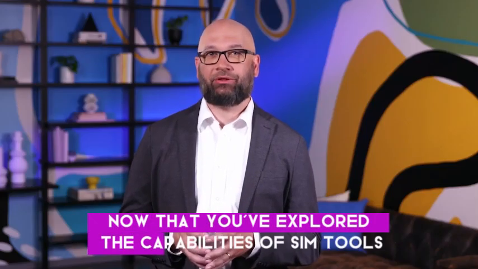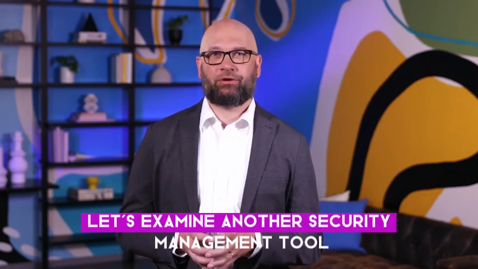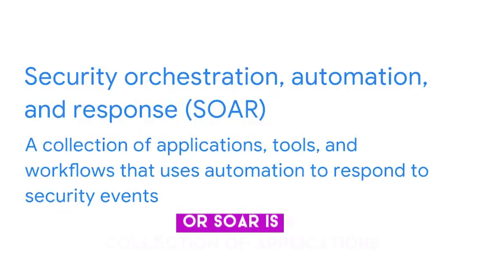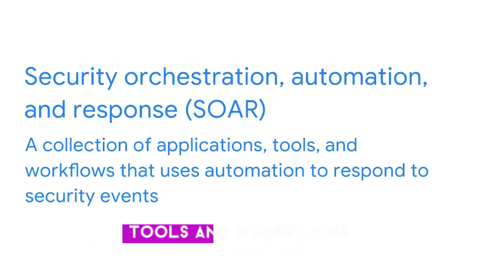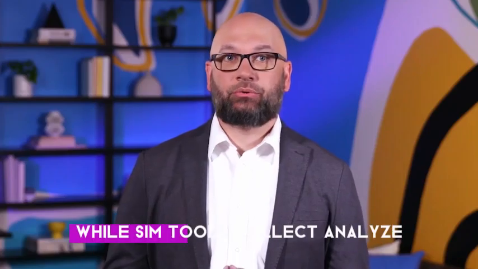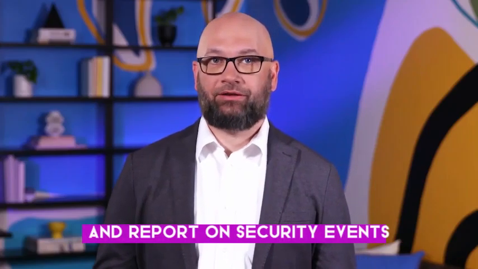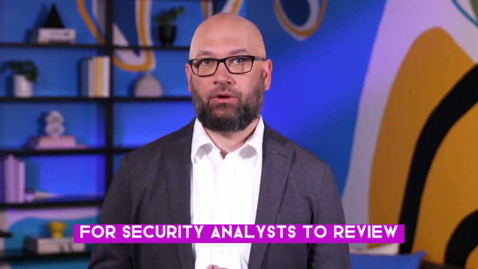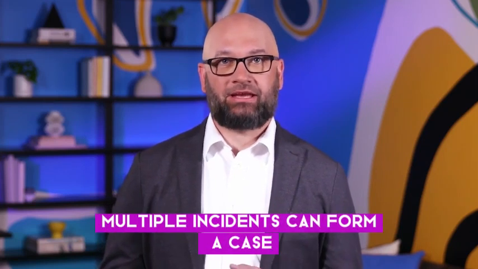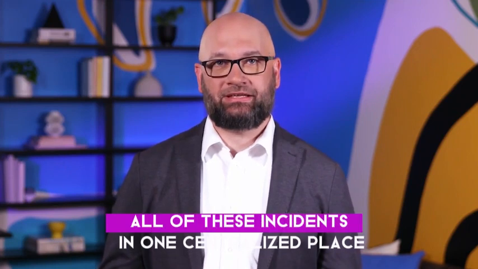Now that you've explored the capabilities of SIEM tools, let's examine another security management tool. Security Orchestration, Automation, and Response, or SOAR, is a collection of applications, tools, and workflows that uses automation to respond to security events. While SIEM tools collect, analyze, and report on security events for security analysts to review, SOAR automates analysis and response to security events and incidents. SOAR can also be used to track and manage cases. Multiple incidents can form a case, and SOAR offers a way to view all of these incidents in one centralized place.